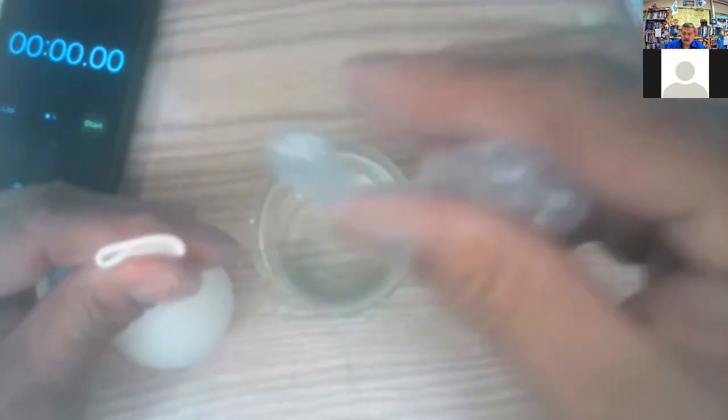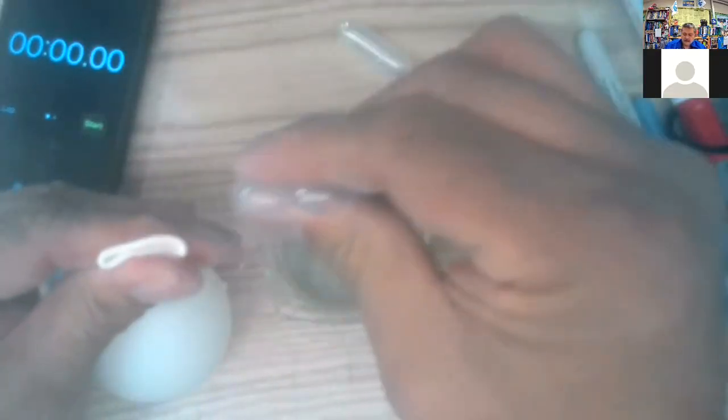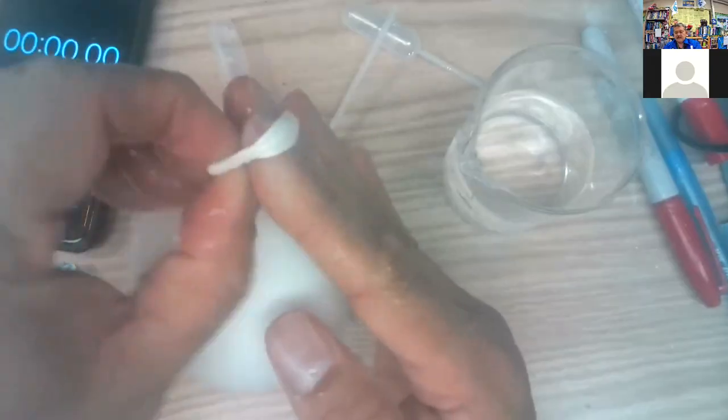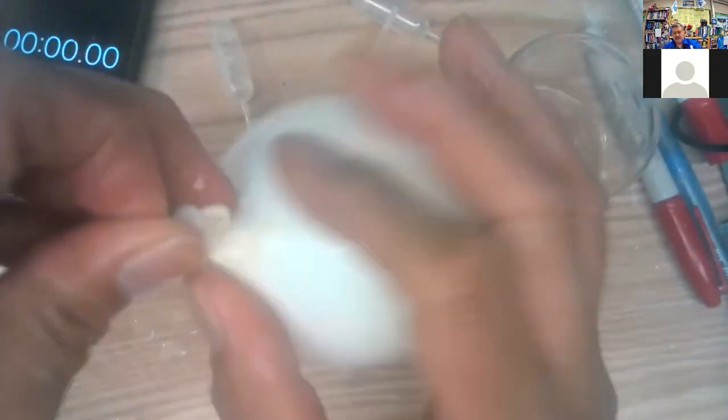Okay, ready? Let's do that. 1, 2, 3. Awesome air. There you go. That was pretty good. Got 5 squirts in there. We got a balloon that's tied.